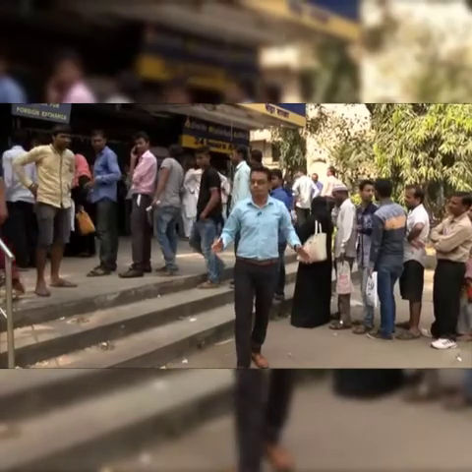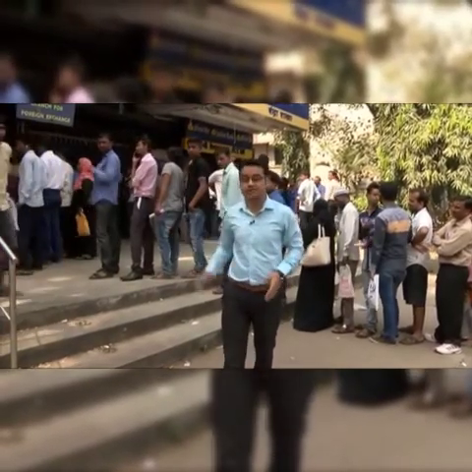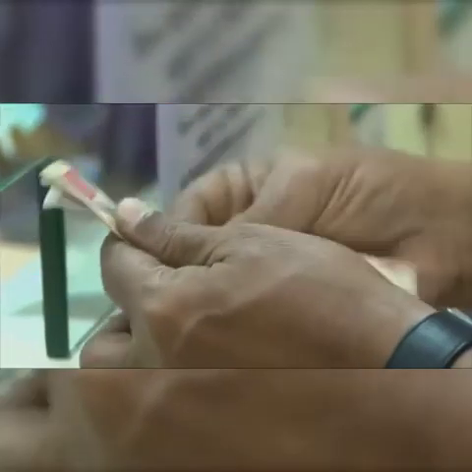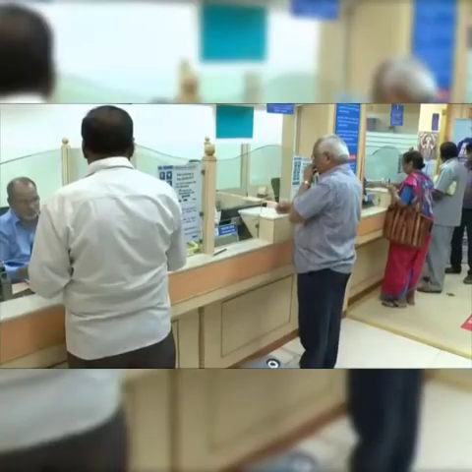I'm here in Mumbai, where queues like this outside banks have become a common sight, and that's the story across the country. Last week, the Indian government announced that 500 and 1,000 rupee notes would be completely abolished. So I want to find out how far I can get without a single penny in my wallet.